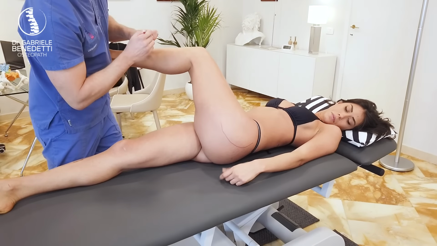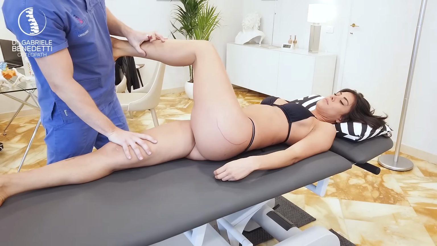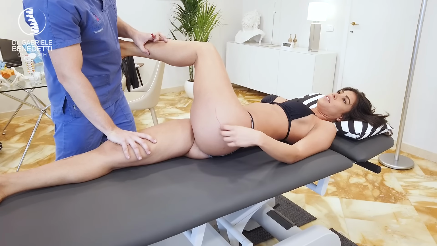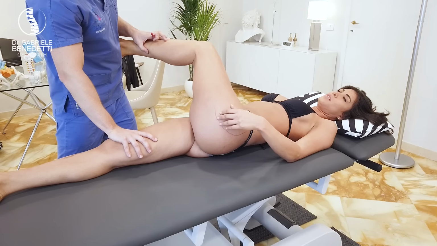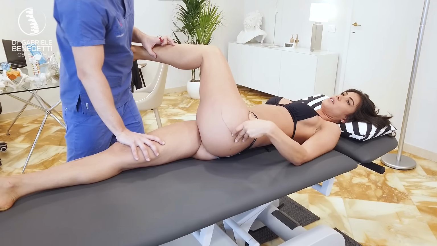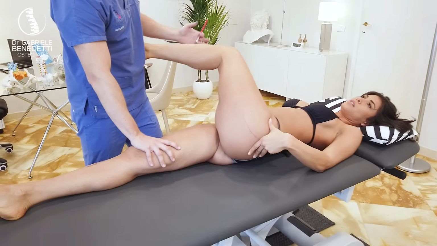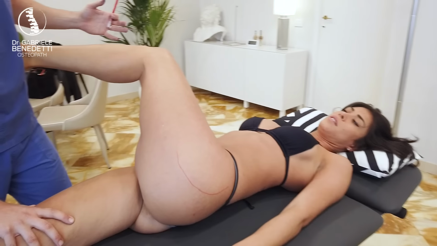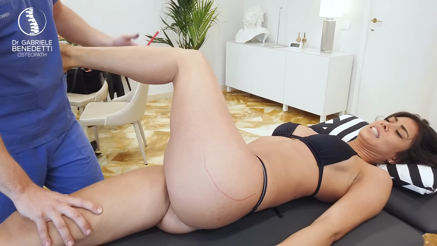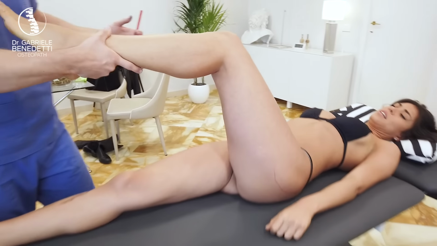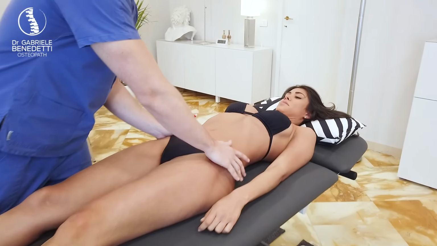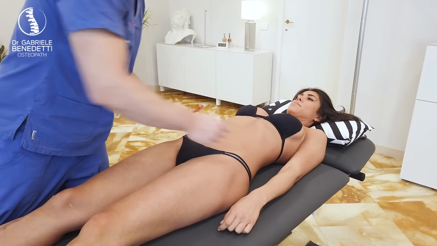And if I start to do this, where do you feel pain, Eleonora? You can touch with your finger, yes, right here. Okay, this is the sciatic pain. So I will make a stretch like this, just a normal stretch, and then you will feel a relief after this stretch, because I can free your nerve. Okay, very important.